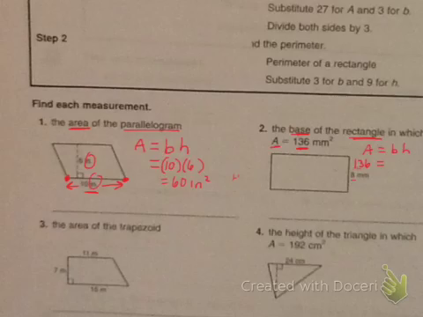And since our height in the problem is 8, I'm going to substitute that there. Solving for B, we divide both sides by 8, and we get a base of 17 millimeters. Okay, any of your base or height or perimeter are all just straight linear units.